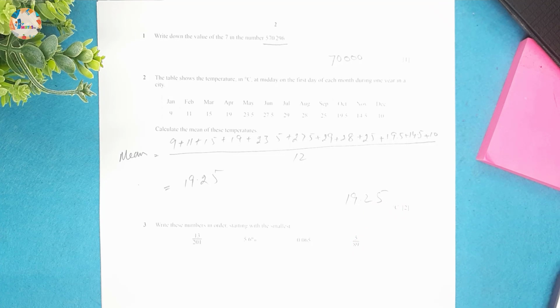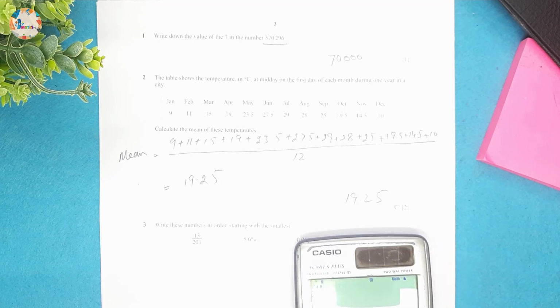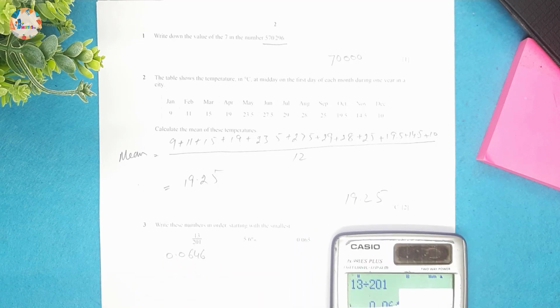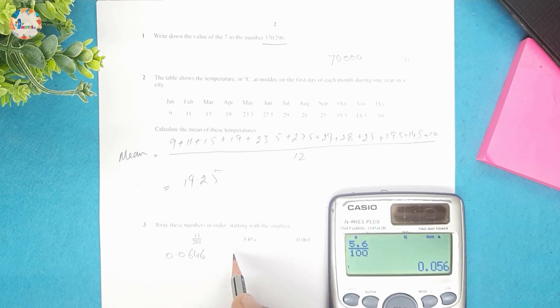Write these numbers in order starting with the smallest. So for that we can convert everything into decimals. 13 divided by 201 in decimal value will be 0.0646, and then 5.6% will be 0.056.